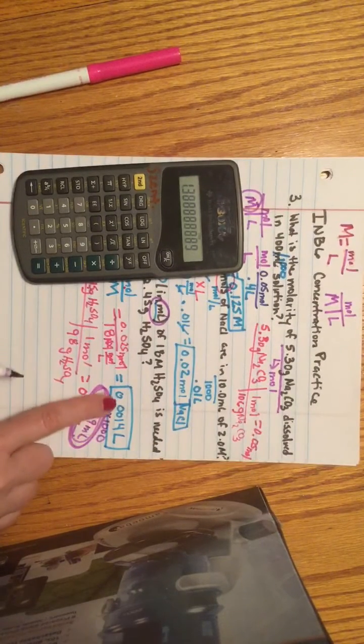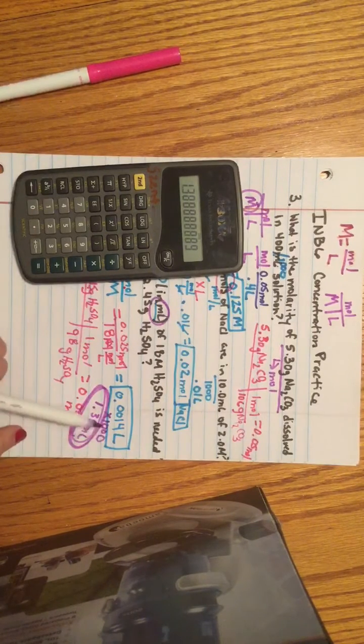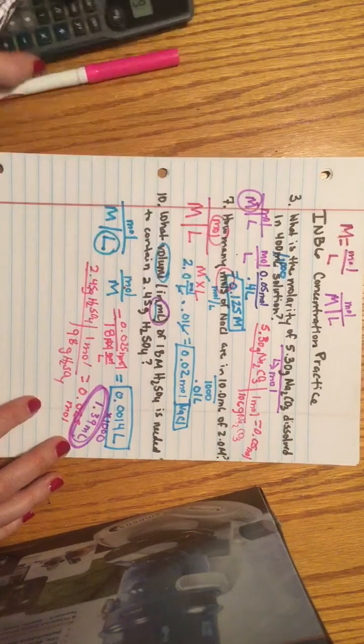And realize that I took the 0.0014, it was actually 0.00139 liters, multiplied it by 1,000, and I got 1.39 or 1.4 milliliters as my answer.